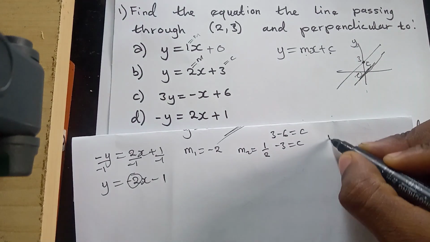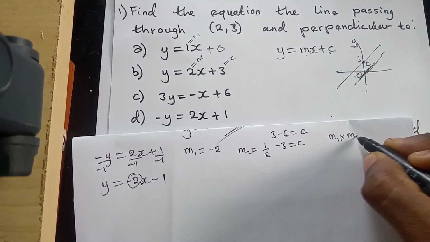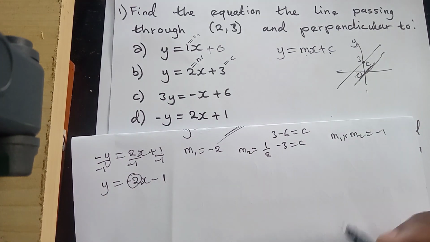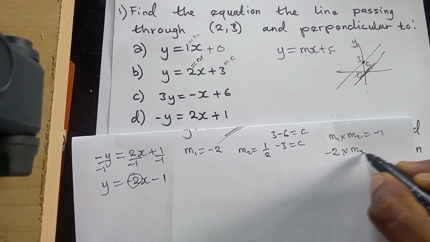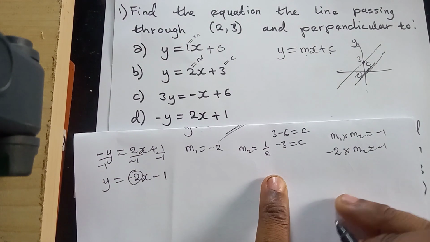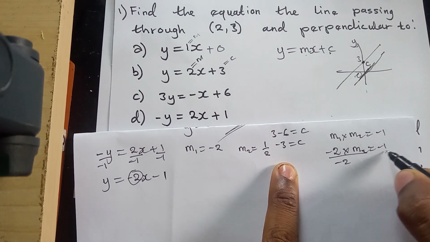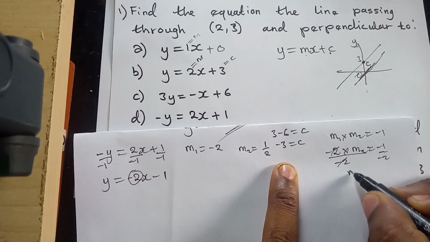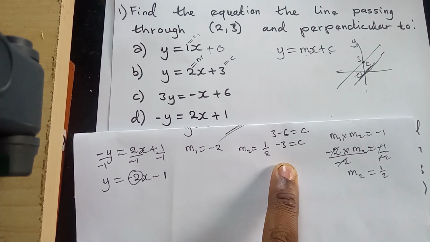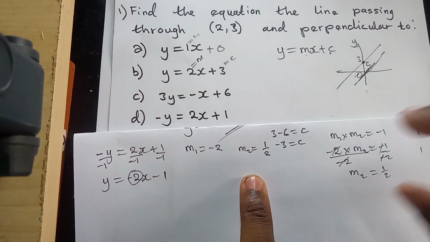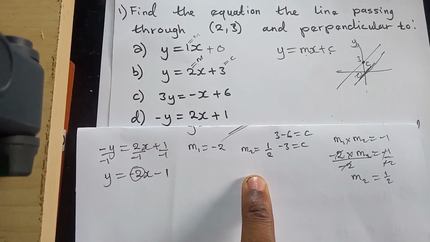Or you can just say m1 multiplied by m2 is equal to -1, and then your m1 is -2 multiplied by m2, which is equal to -1. Then when you divide both sides by -2, your m2 will be a half, because the negative and the negative will go. So this is the calculational method.